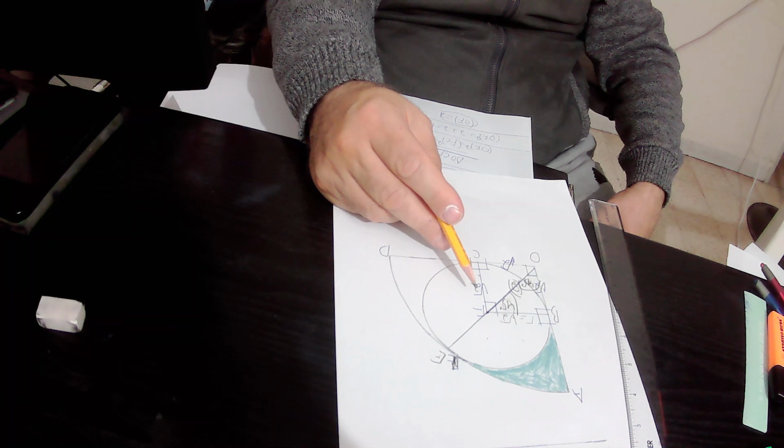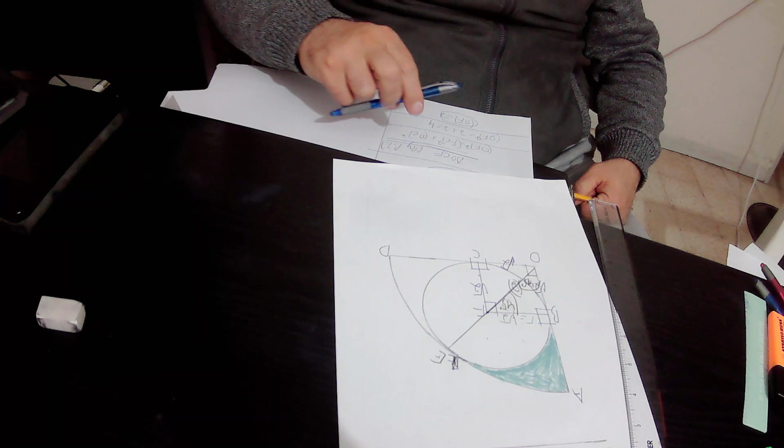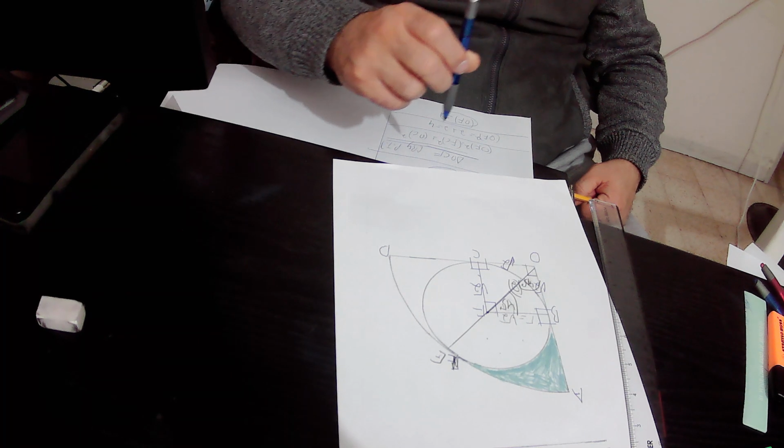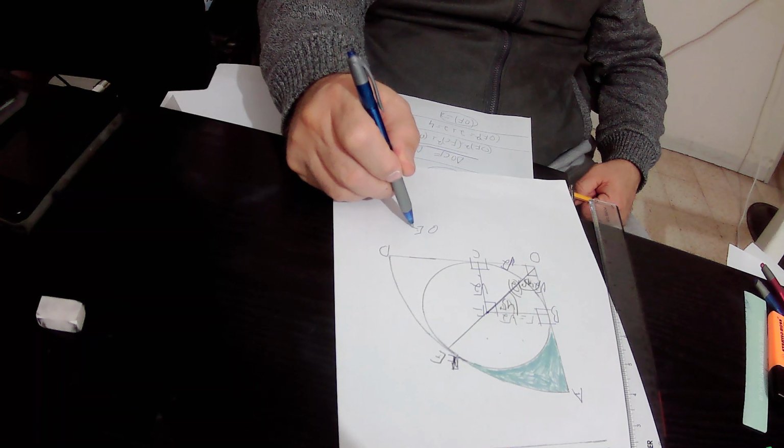We define the radius of the quarter circle as capital R. Therefore, OE equals capital R. That is the radius of the quarter circle.